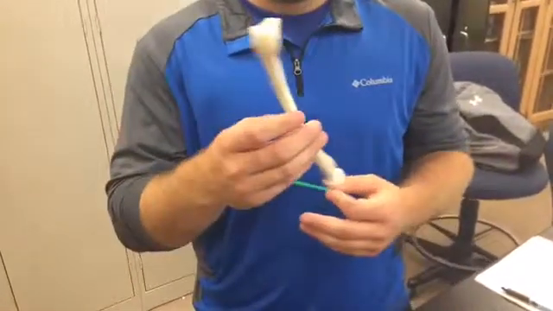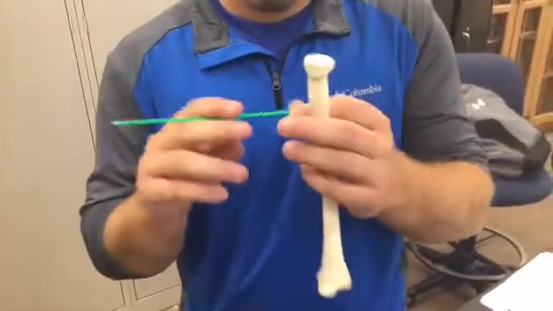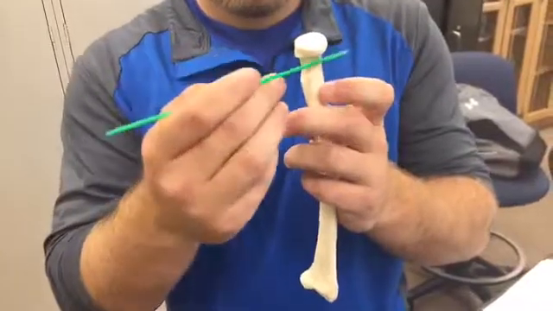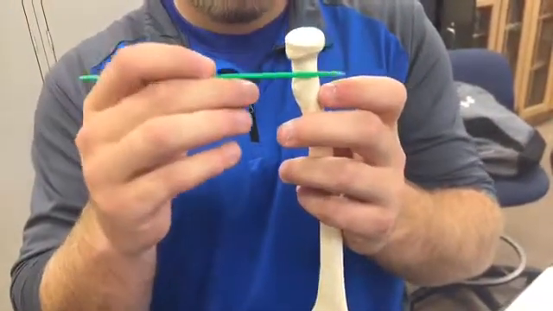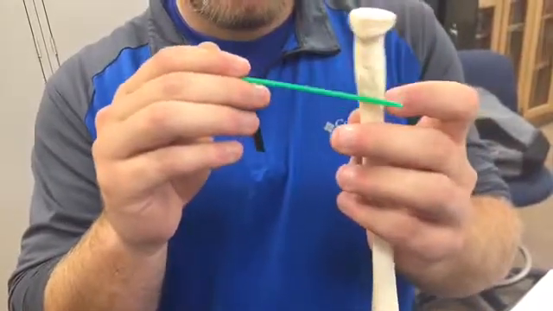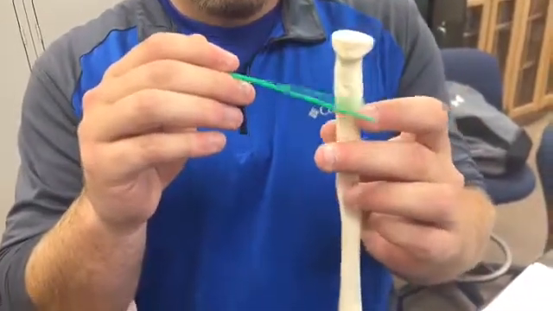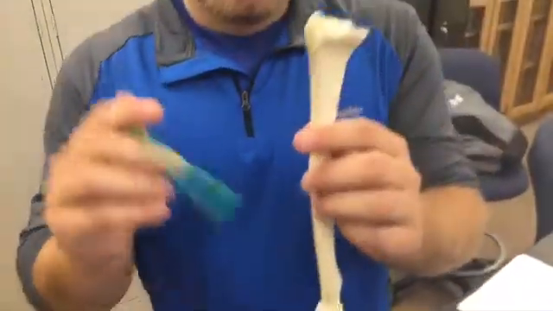This is a left radius. This is the head of the radius, and right below it is the neck of the radius. And this is the radial tuberosity. On the distal end of the radius is the styloid process.